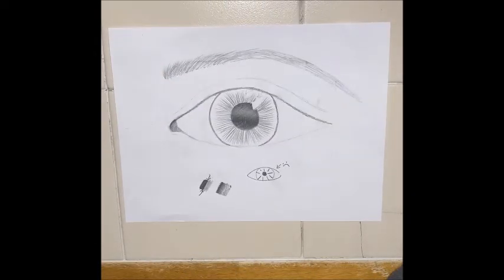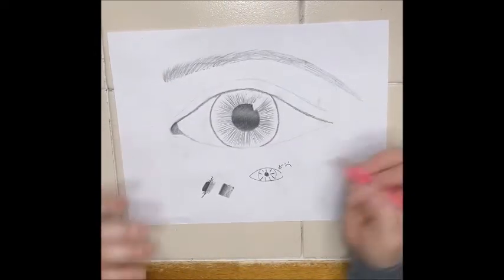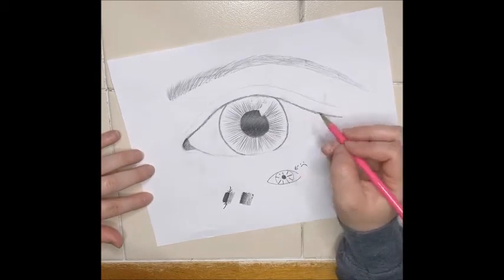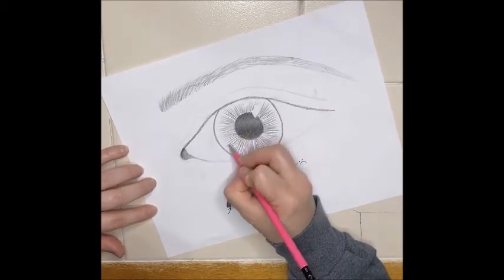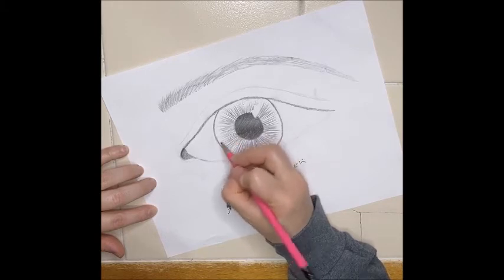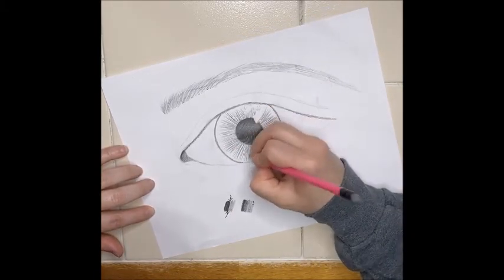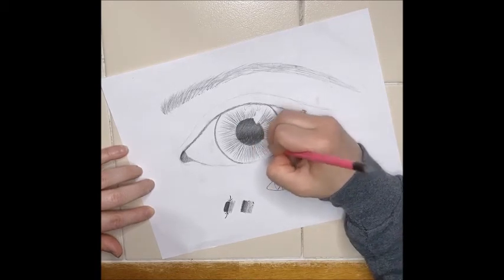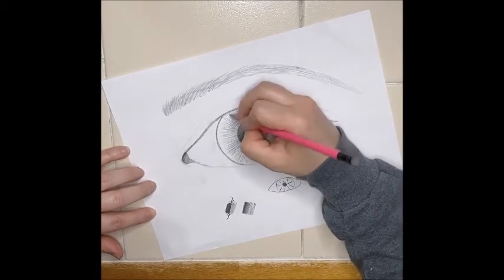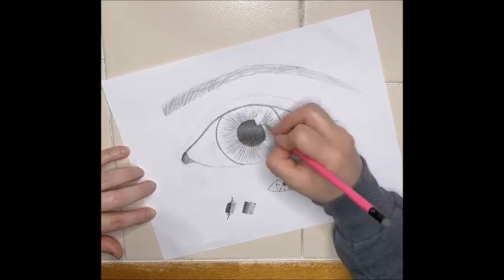All right, so now we've got that, and that's not done yet. There might be some spots, like I'm looking here and there's some spots that need to be filled in. Go back and fill those in so it doesn't look like this down here. So there might be some areas that need to be a little bit more defined. Go back and fill those in a little bit here.